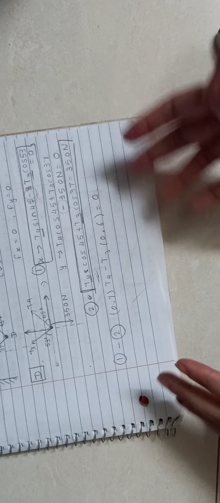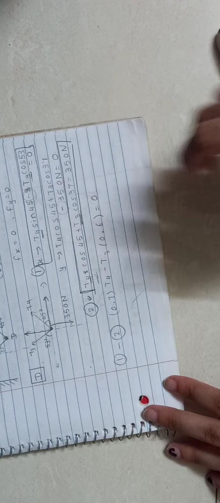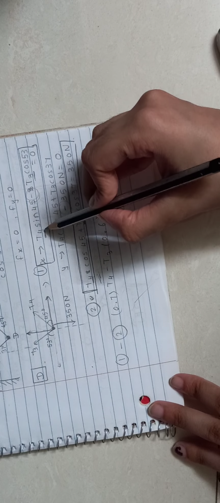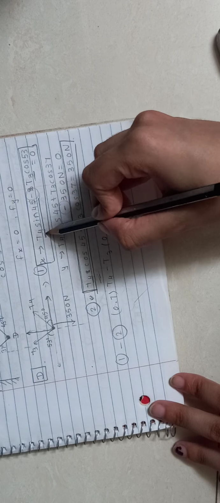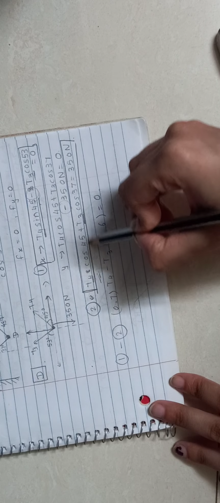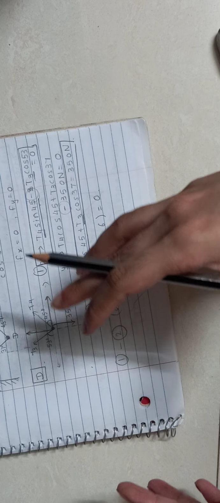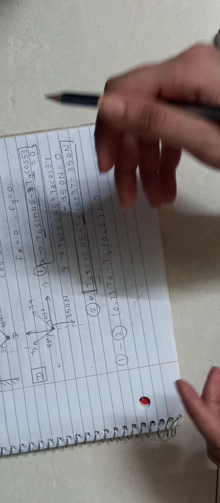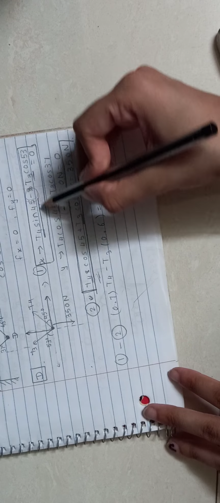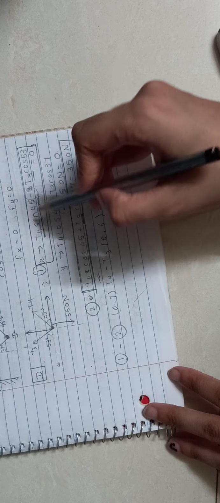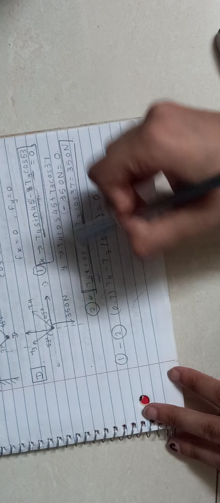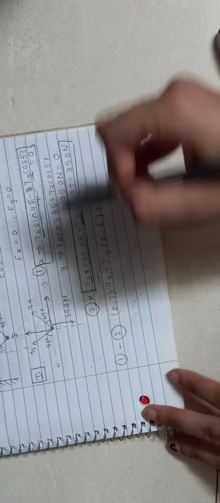Another easier way of solving these two equations is, I hope you know that T4 sin 45 will be equal to T4 cos 45, because sin theta is equal to cos of 90 minus theta, and hence sin 45 is also equal to cos 45, and therefore T4 sin 45 and T4 cos 45 are equal.